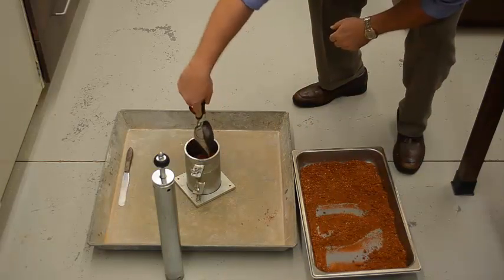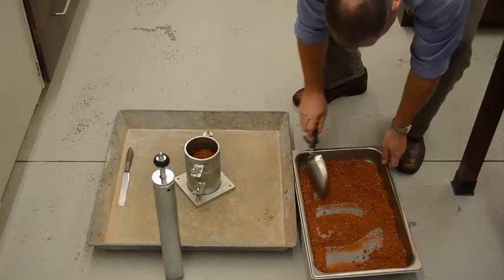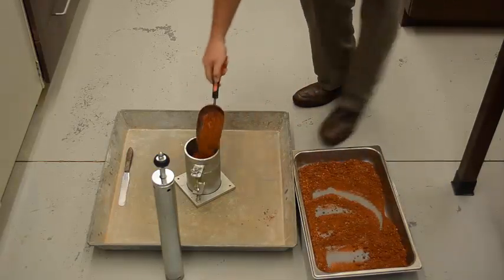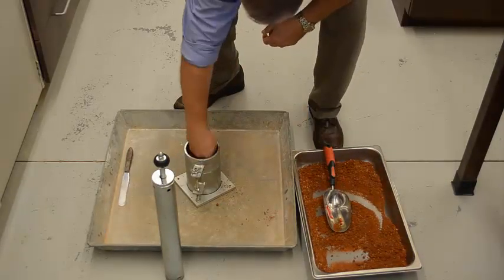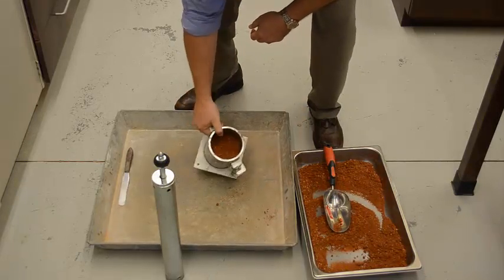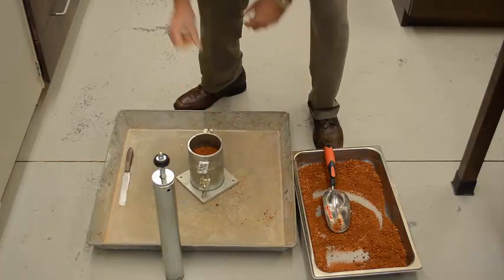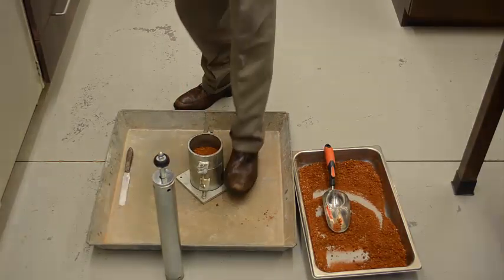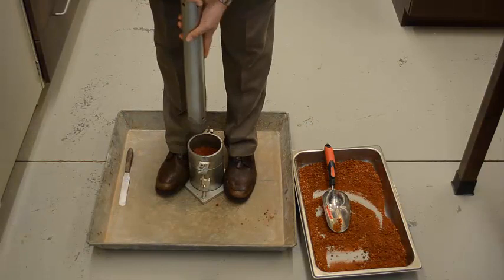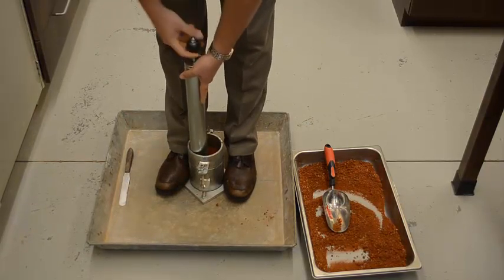And again, I've got about 2 scoops or so. Looks like I'm going a little bit, yeah, so right about 2 scoops total. And I pack it down just a tad with my hand. And you can see it's probably about a half an inch, 3/4 of an inch below the top of the mold or the bottom of the collar. But once it gets compacted, it'll be about 2/3 full.